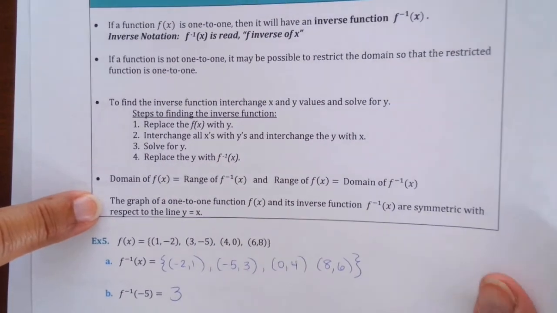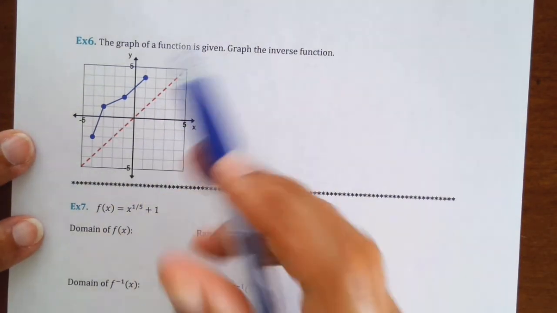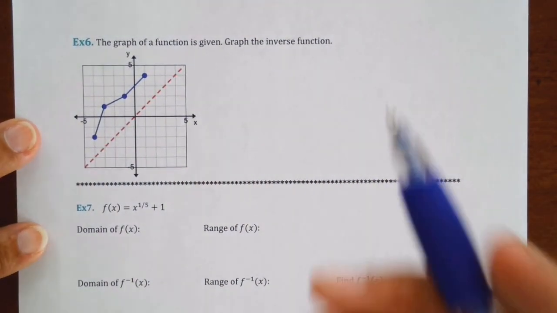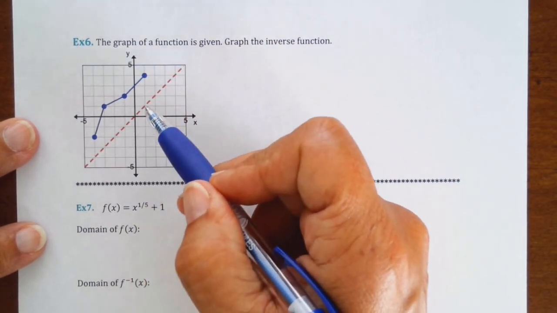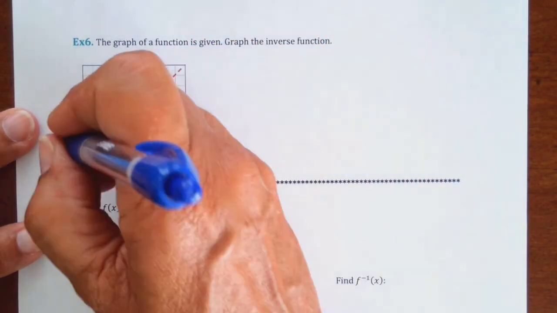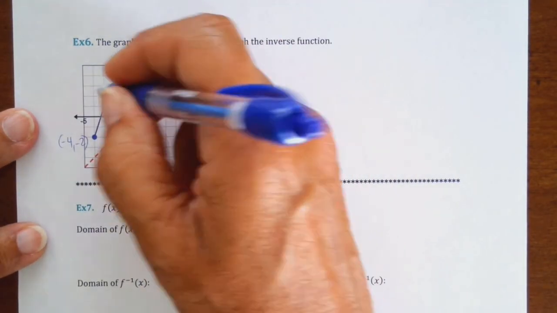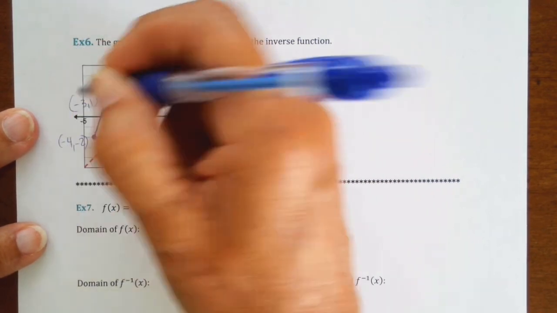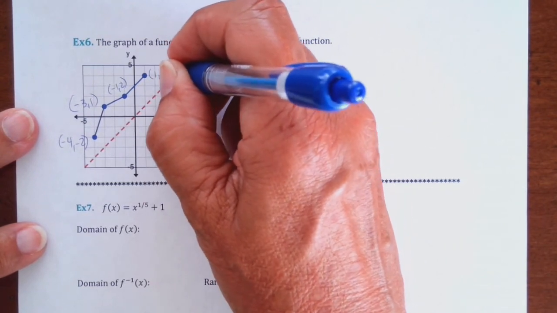All right, so this next example shows you about that last piece about the graph being symmetric to the line y equals x. Okay, so here's just a small piece of a function, and we want to graph the inverse. So this is the line y equals x. It goes through the origin, it goes through 1, 1, 2, 2, right? So it's just that diagonal line. So I'm going to write these points here. So this is -4, -2. This is -3, 1. This is -1, 2. And this would be 1, 4, right?